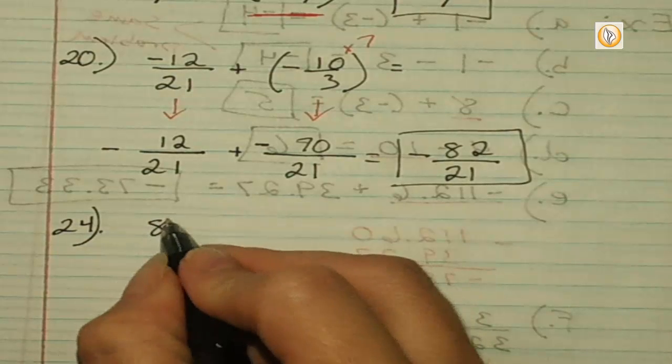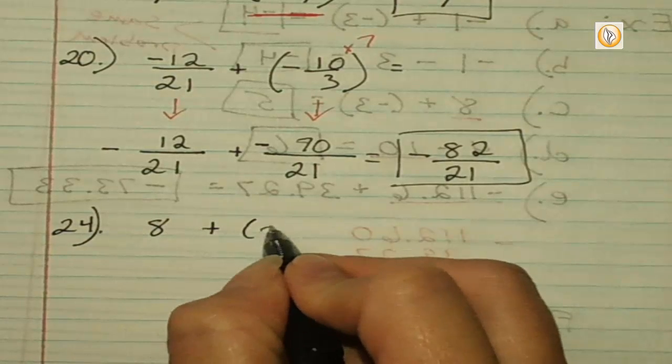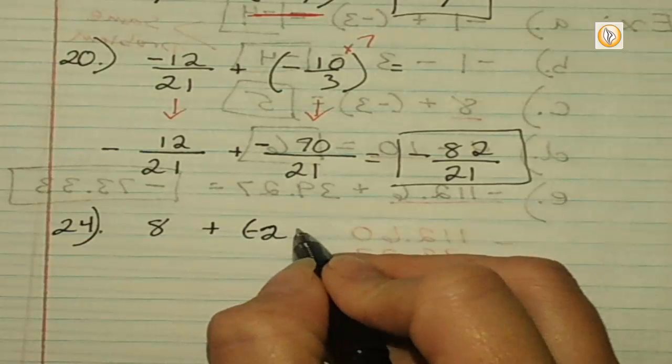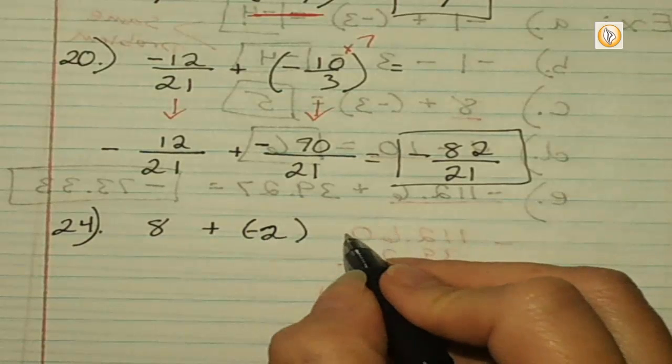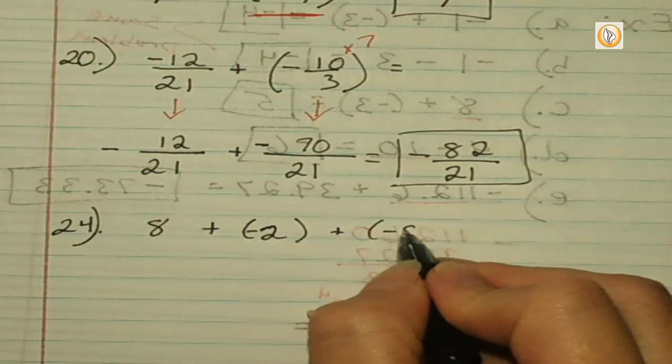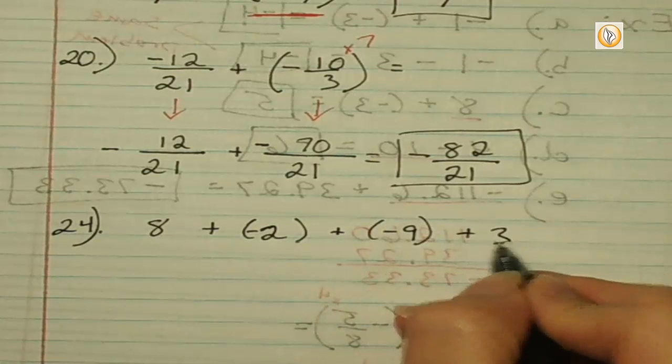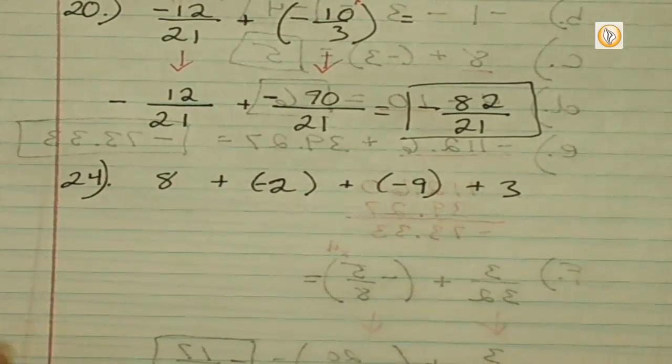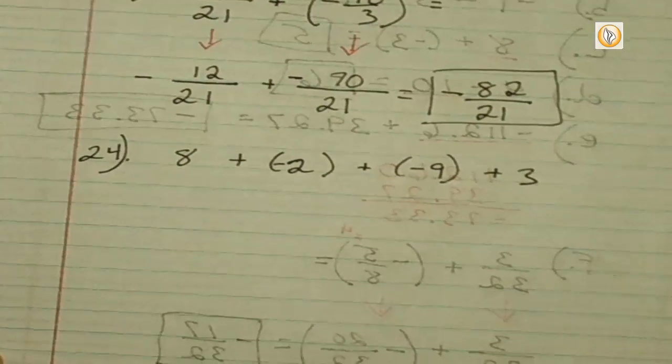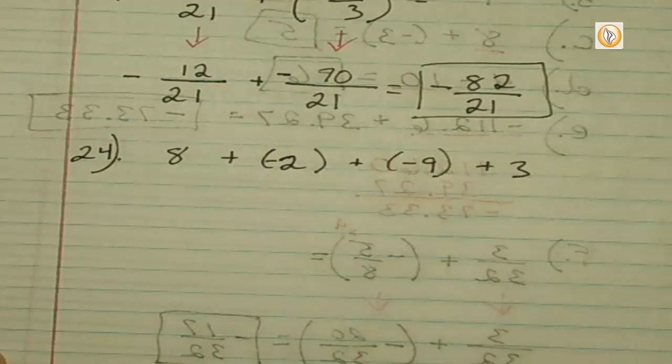All right, so here we go. 8 plus -2 plus -9 plus 3. Miranda, you want to do it? Okay. Trying to remember from last year. Is that where you did that box circle thing? No, that is when we are doing like terms. Oh, okay. But yes, I know what you're talking about.